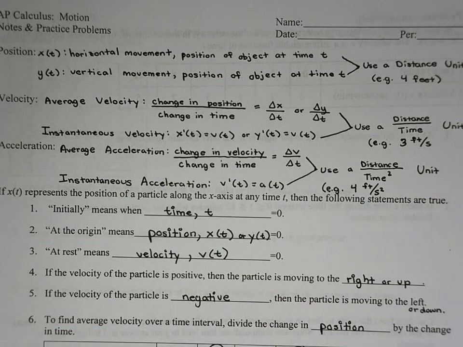Hi there. We talked today in class about particle motion, specifically as it relates to position, velocity, and acceleration. And this will be a popular topic on your free response of the AP test. It doesn't show up every year, but it is a common one.